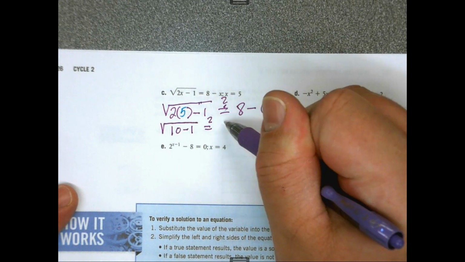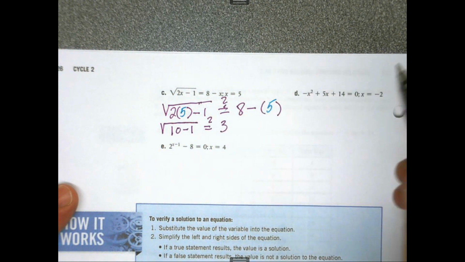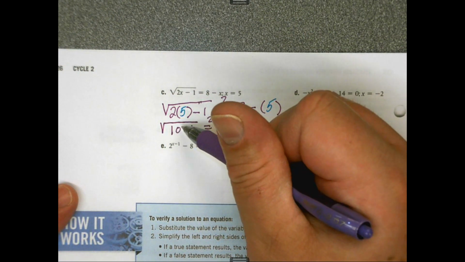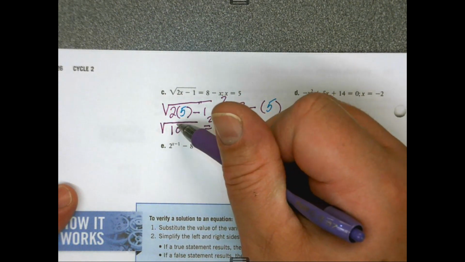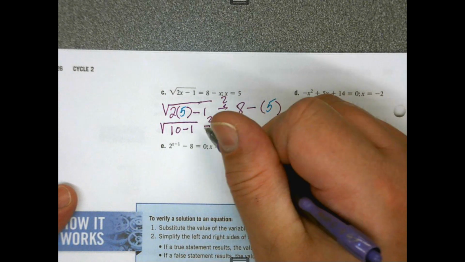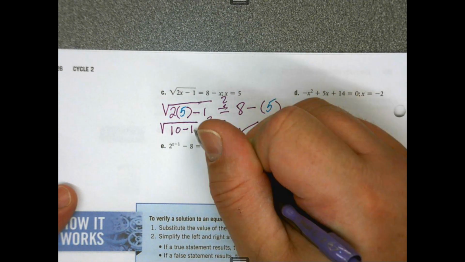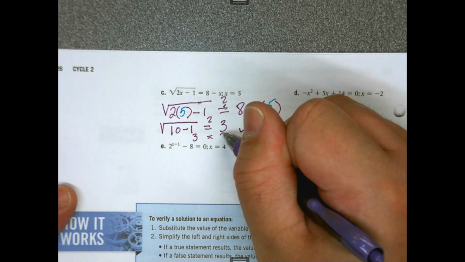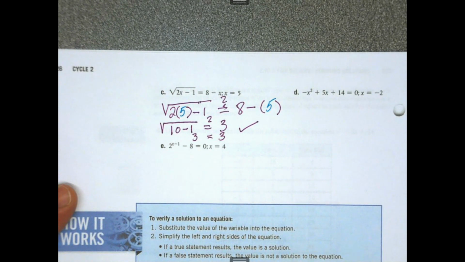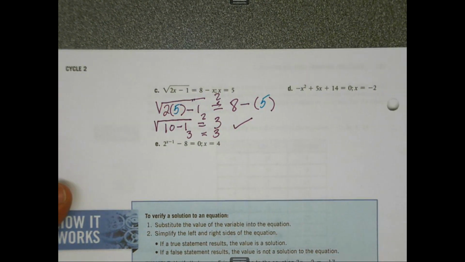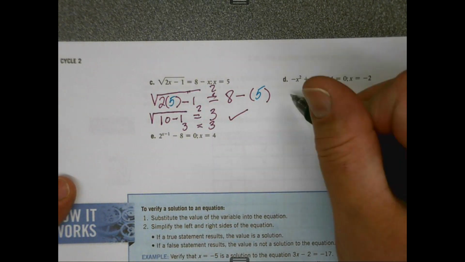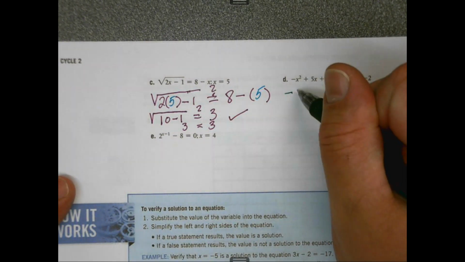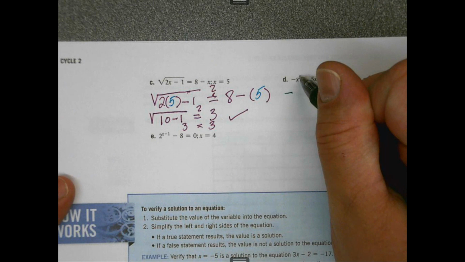D. Let's see, I have negative, now that negative sign is not in the parentheses, so negative parentheses x squared plus 5x plus 14. Does that equal 0? And our x value, negative 2.